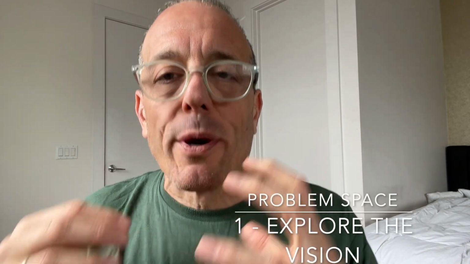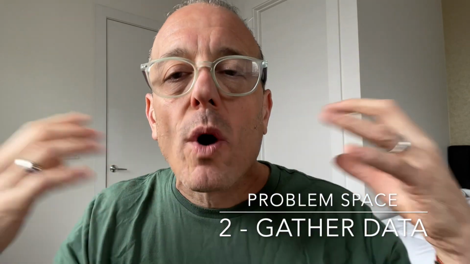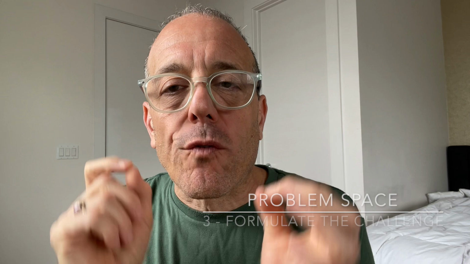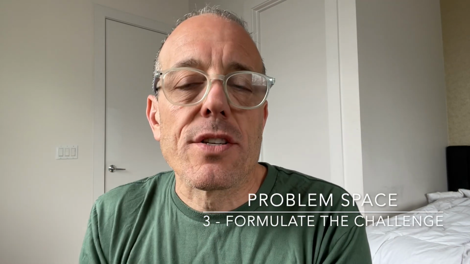We're going to begin with what we call the problem space, where we're going to get clarity on what the problem is. Step 1, explore the vision. Exploring the vision is where we identify our goal, our wish, or our challenge. Step 2 is going to be where we gather data, where we really get clear on what we know about the situation. So step 3, where we formulate the challenge to reframe our problem as a question that invites solution.